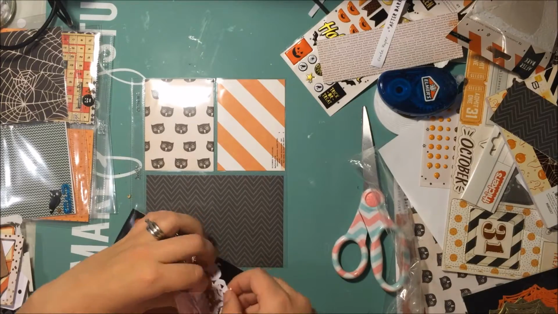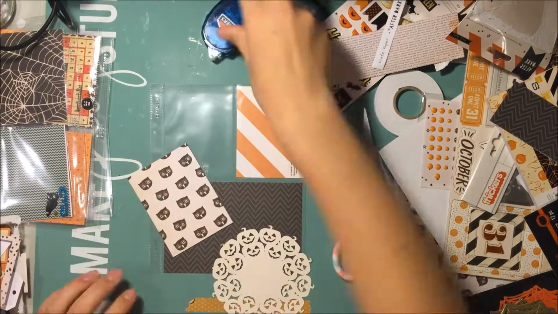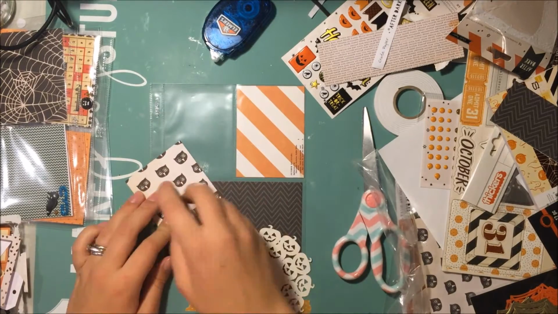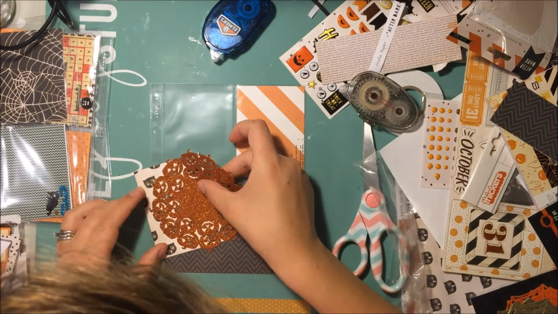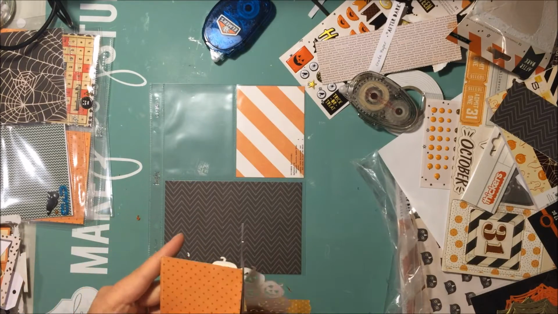Now I'm just deciding what to do for my embellished piece and going through these doilies from Michaels, and I decide to use this pumpkin one, which is my favorite, just so you all know, on that owl card so that it doesn't look so repetitive, because I did have that owl card before.